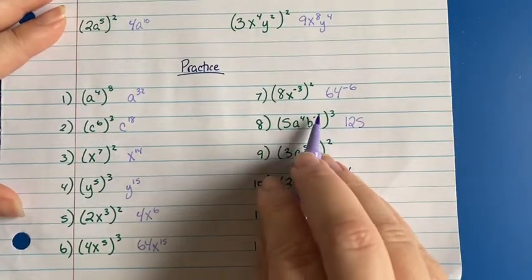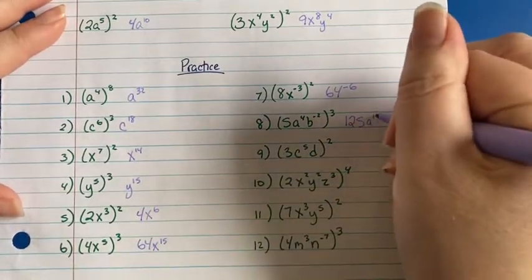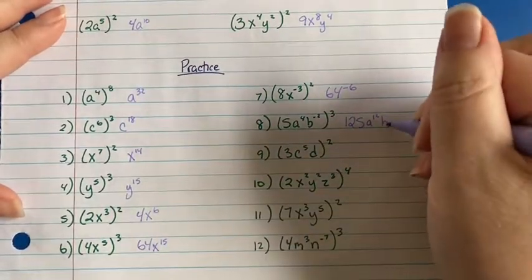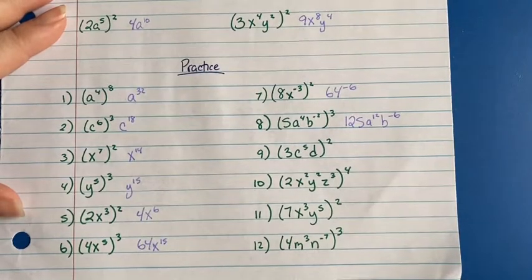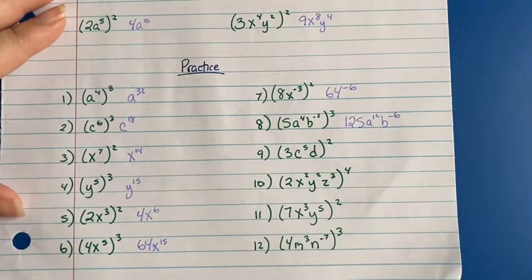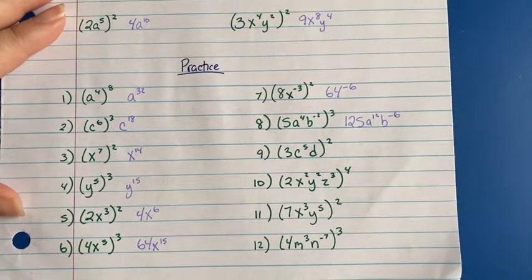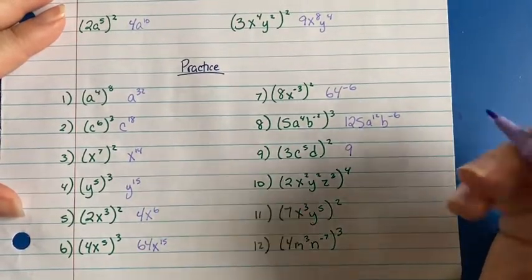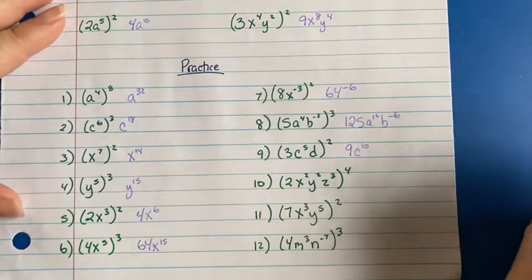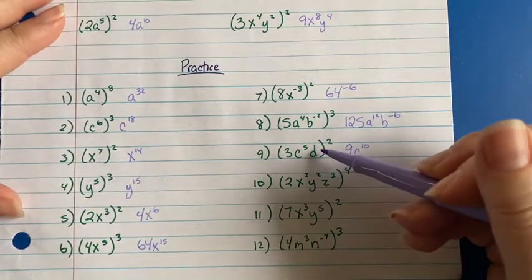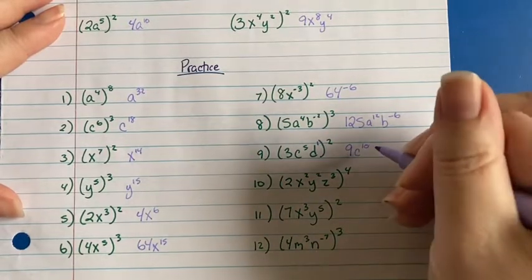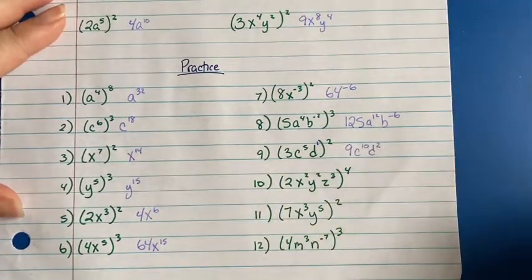A to the fourth raised to the third power is a to the 12th. B to the negative second power raised to the third power is b to the negative sixth. Three squared is 9. C to the fifth squared is c to the 10th. And D is all by itself. It's just 1D. So D to the first power, 1 times 2 is just 2. Now it's D to the second power.